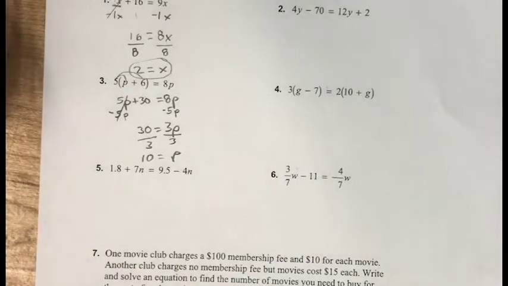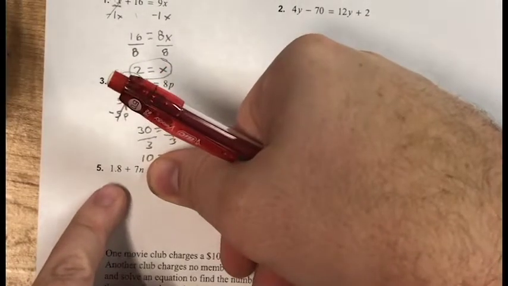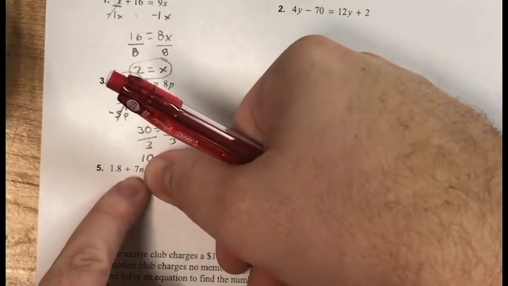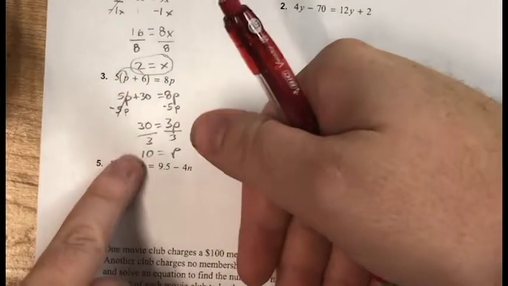All right. Now, let's look at number 5. Same concept. Don't overthink it. Follow the same rules. Look at one side first and let's concentrate. Can I simplify 1.8 plus 7n? No, I cannot. There's nothing I can do with this guy. Well, let's look at the next one.